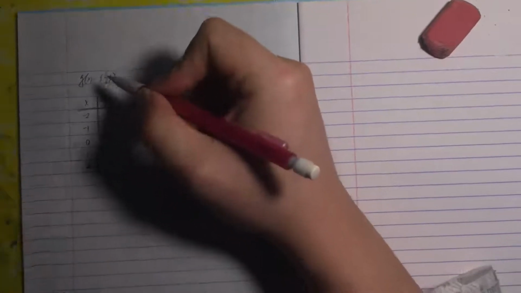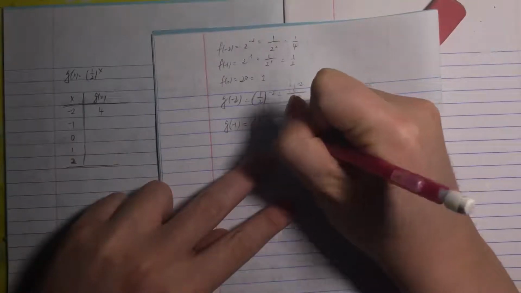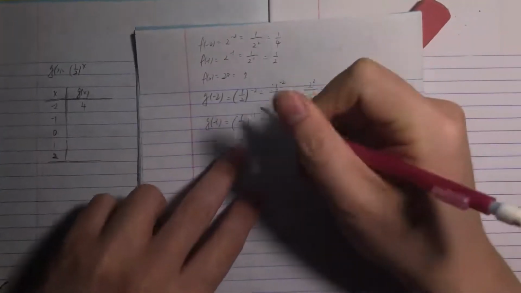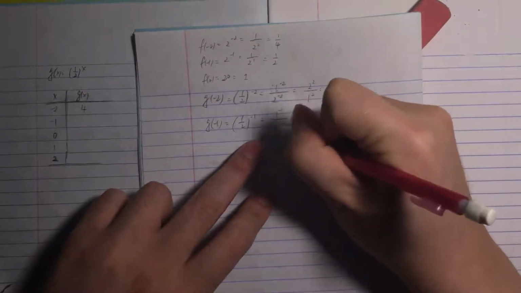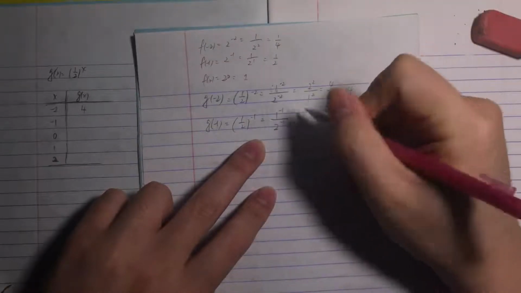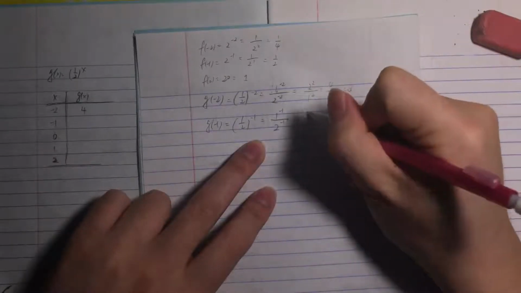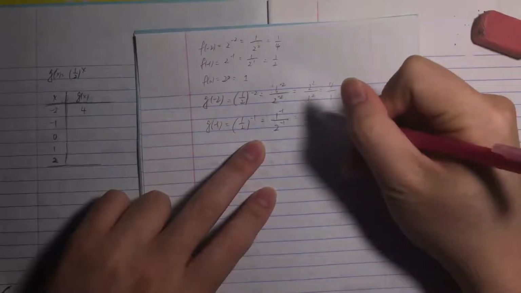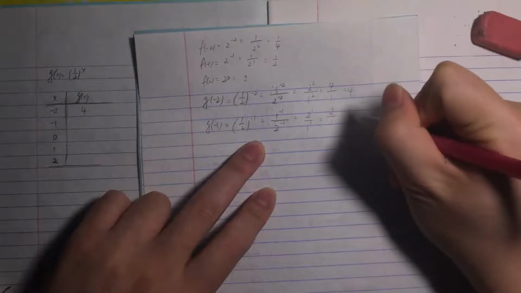Next, plug in -1 for x. If I plug in -1, I get g of -1. That's half to the power of -1. I can first distribute the exponent. I get 1 to the power of -1 over 2 to the power of -1. When the exponent is negative on the top, I bring it to the bottom, and when it is negative on the bottom, I bring it to the top, making it positive. On the top, 2 to the power of 1 is 2. On the bottom, 1 to the power of 1 is 1. And 2 over 1 is 2.